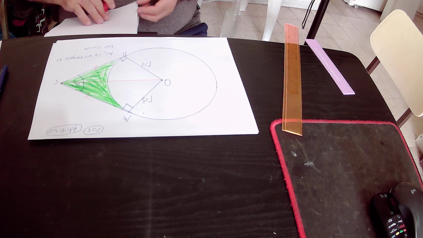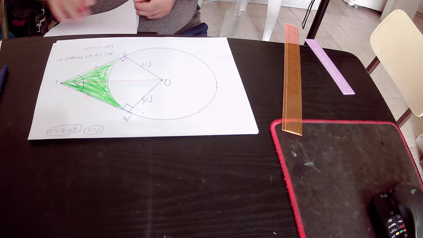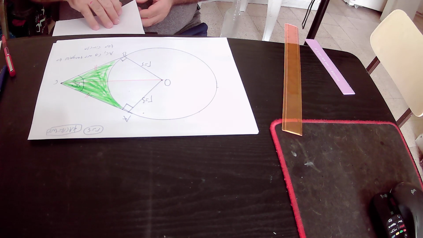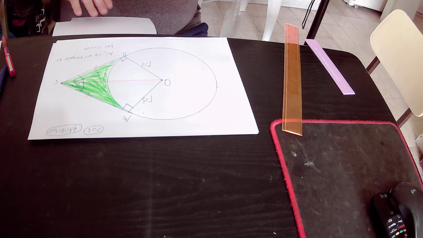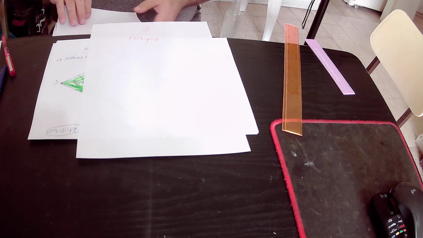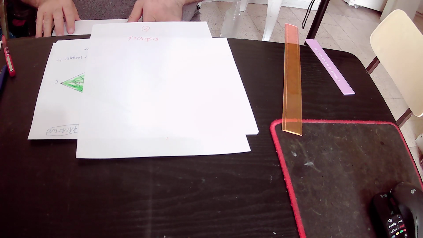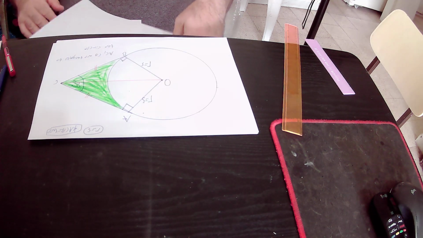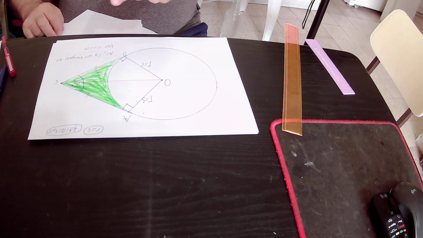Again, angle OCA is equal to angle OCB according to the rule that corresponding angles in congruent triangles are equal to each other.